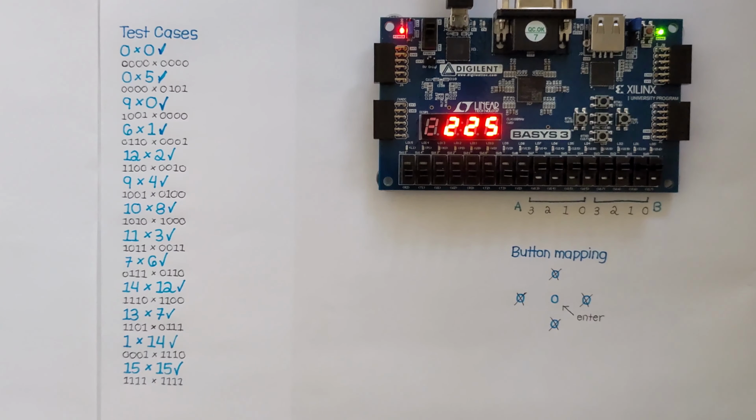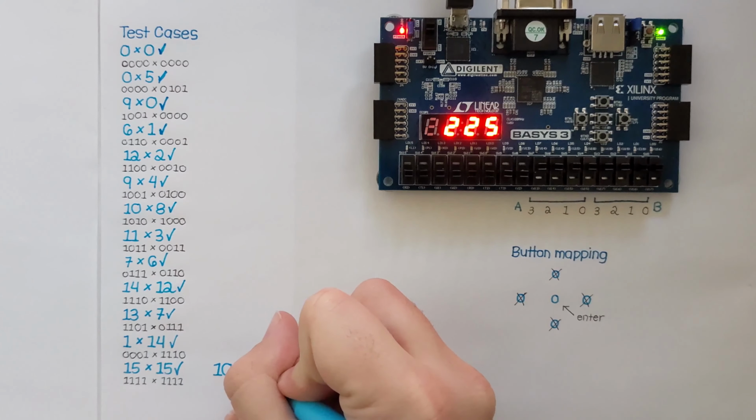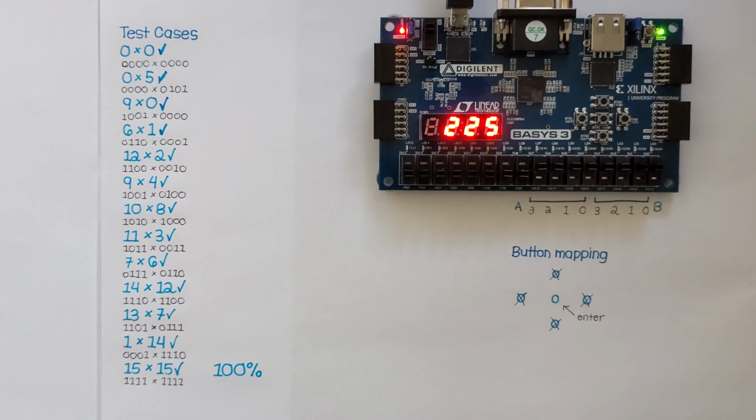All right, well, that's it for the test cases. I have passed them 100% completely. And that's it for the multiplier project.